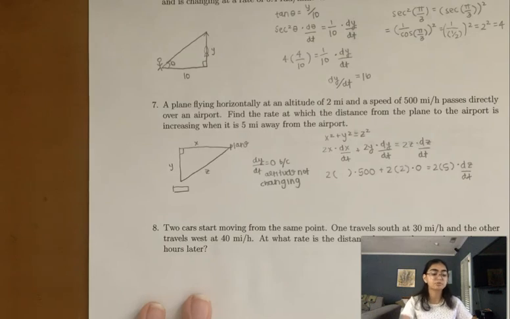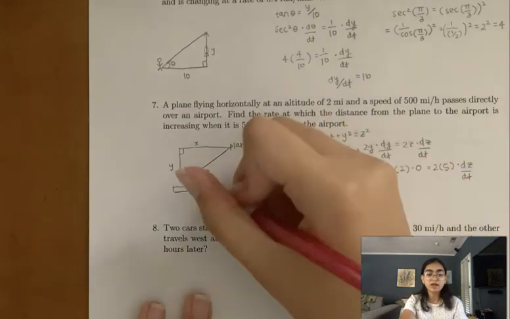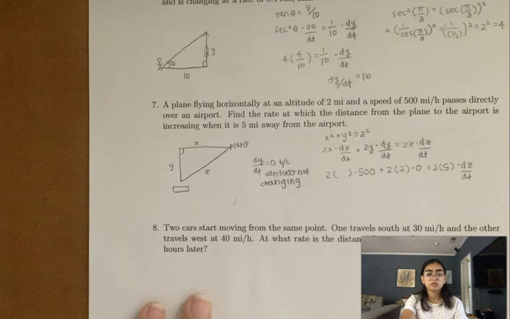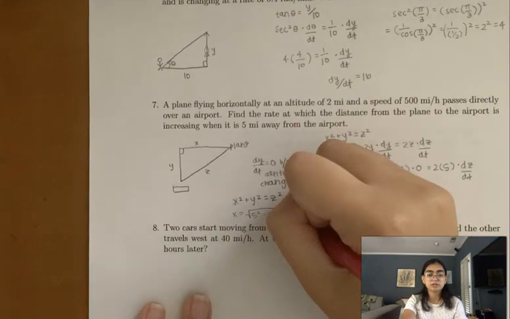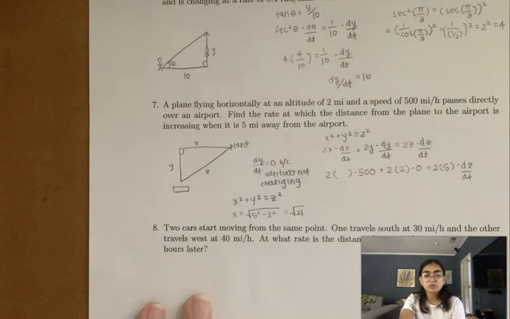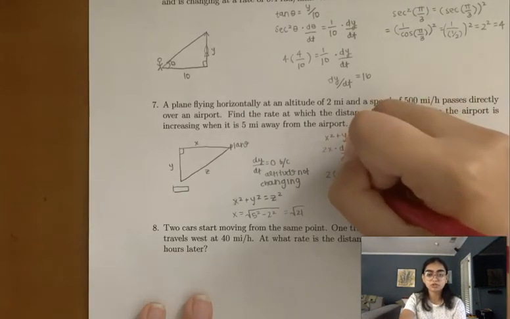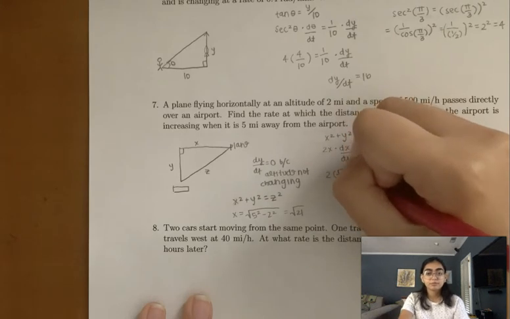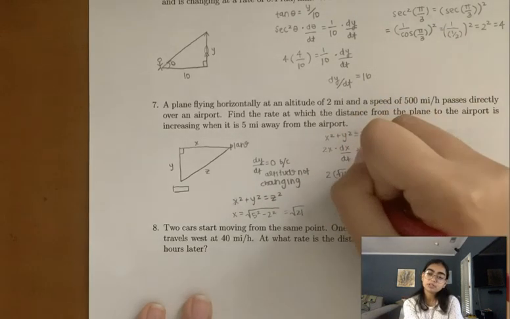So now we're going to use the Pythagorean theorem to find x. We're going to have x squared plus y squared equals z squared. And if we plug in 5 for z and 2 for y, x is going to equal square root of 21. So now we're just going to go ahead and plug that in to our derivative equation, and then we're going to solve for dz over dt.